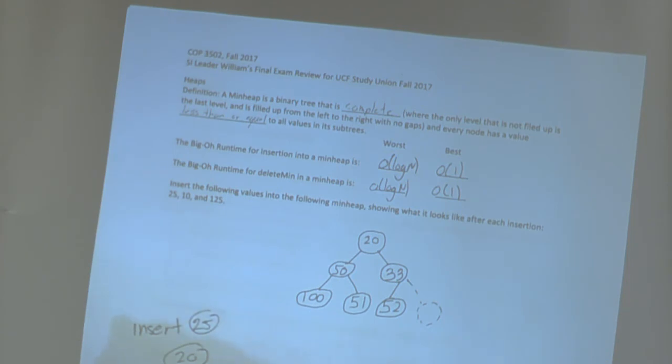We duplicate the already made min heap. I'm going to copy this subtree and put it here. But because we see that 33 is greater than 25, and because we need to fulfill the requirement that every node has a value less than or equal to all values in its subtree, we have to call percolate up on 25 and move it up.